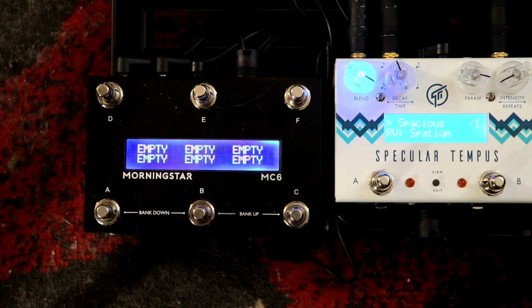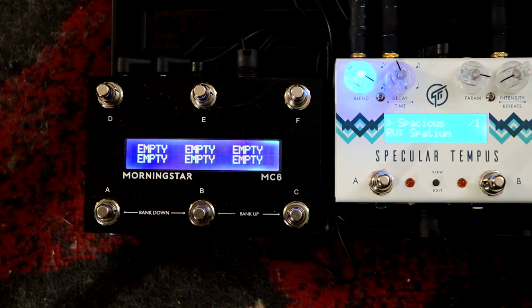So this is the Mark II model. I've used the Mark I for a while and I just got this Mark II, and there's quite a lot of changes and improvements to it. As I've been exploring, there's a lot of different ways to program these buttons and a lot of new features that are pretty cool.